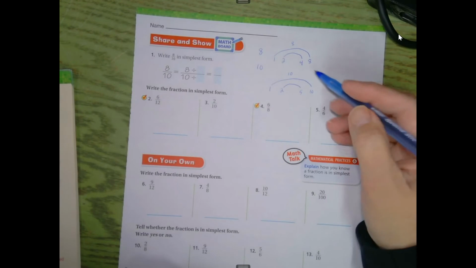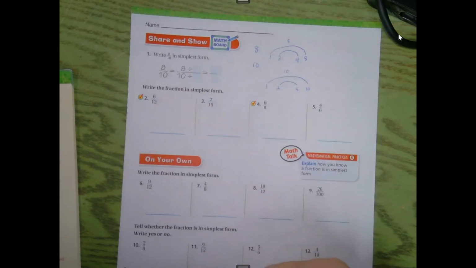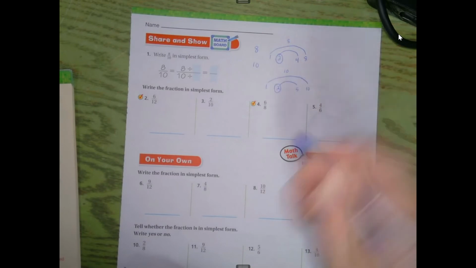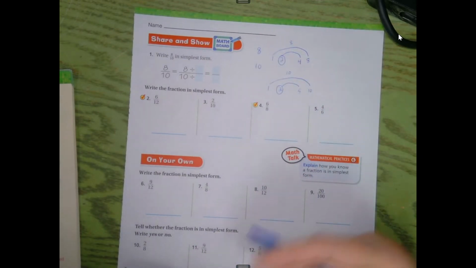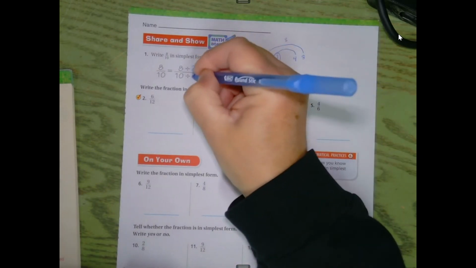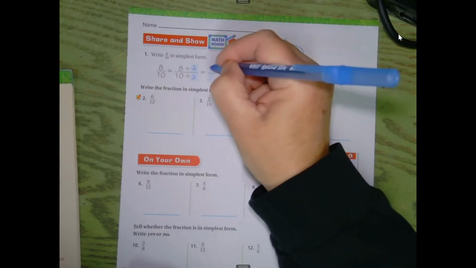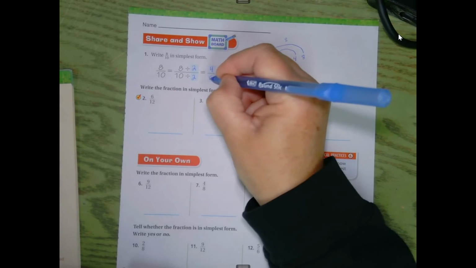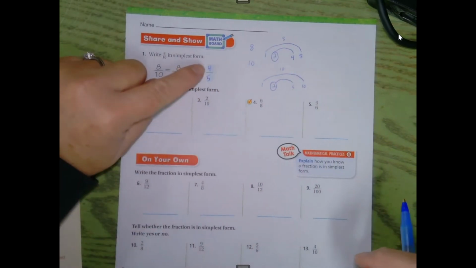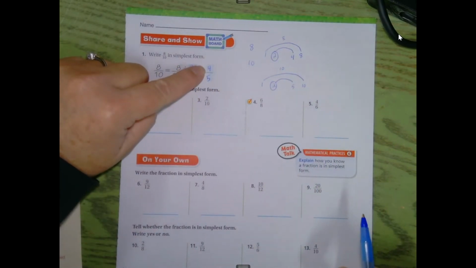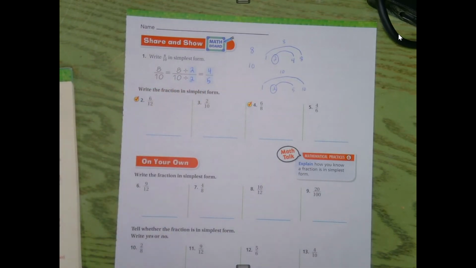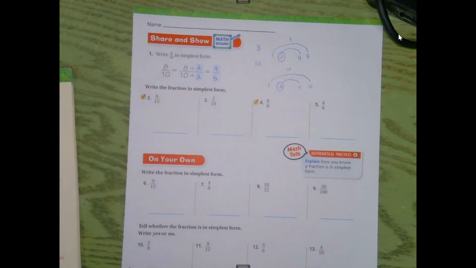So when I look at the factors, the largest common factor they have is 2. So I'm going to divide by 2. 8 divided by 2 is 4, and 10 divided by 2 is 5. Now you're going to say, but 4 is not a prime number. No, but 5 is, and we can't go any lower than 5. 5 is our lowest one.